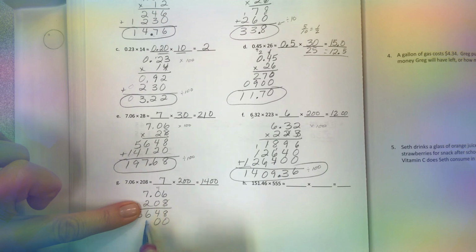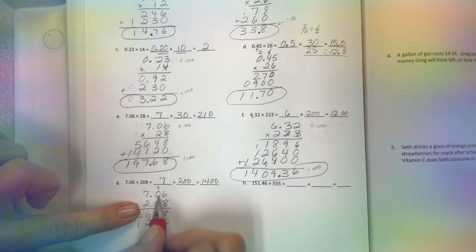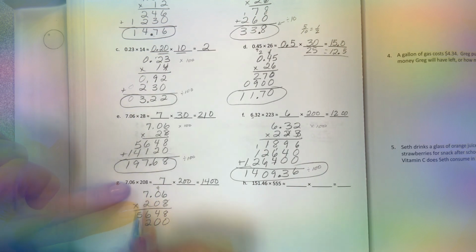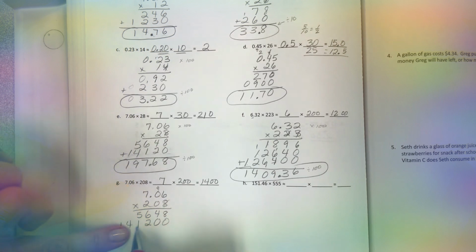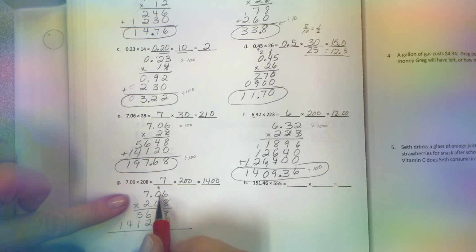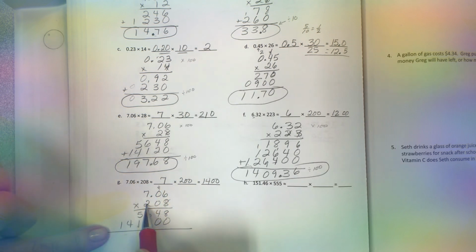2 times 6 is 12. The 2 goes down, the 1 goes up. But 2 times 0 is 0, and then the 1 just falls right down. So 2 times 6 is 12 because the 0 lets the 1 fall down. 2 times 7 is 14. But we still need that place value position. I think some of the kids are getting confused about the 0. It's like it still is holding that place, and the 1 just comes down. And then the 2 times 7 is 14.